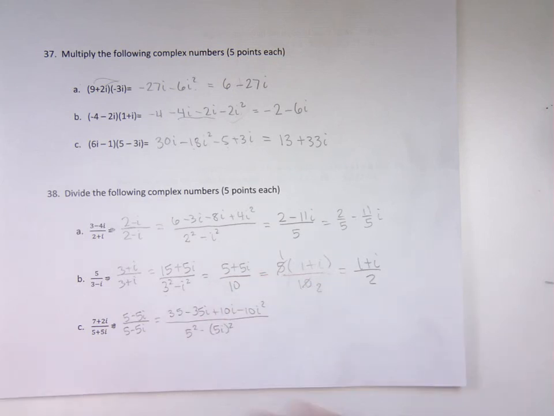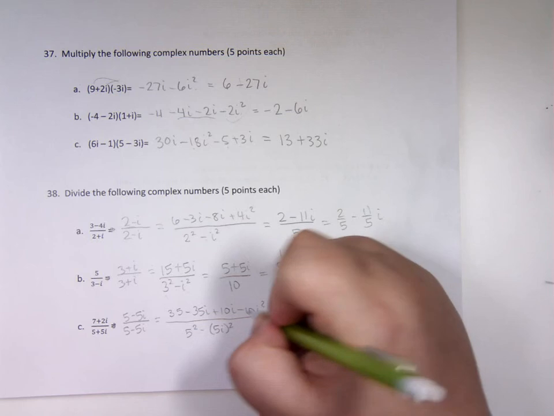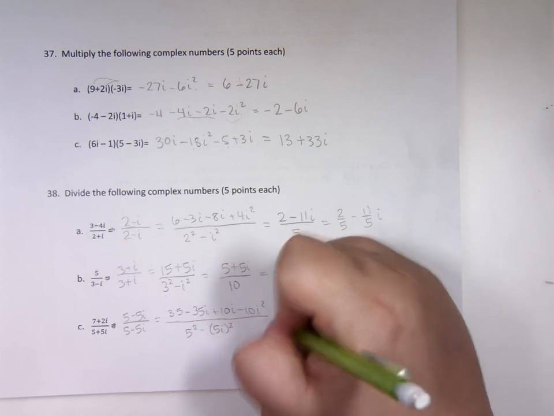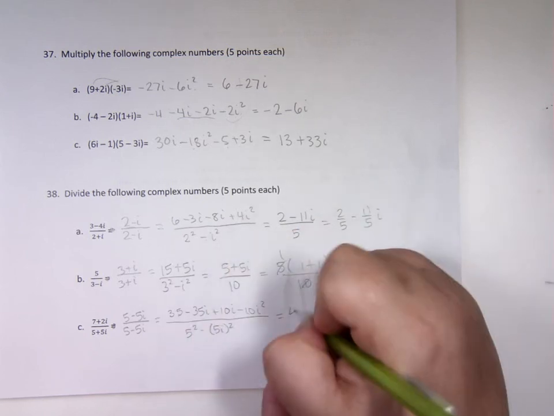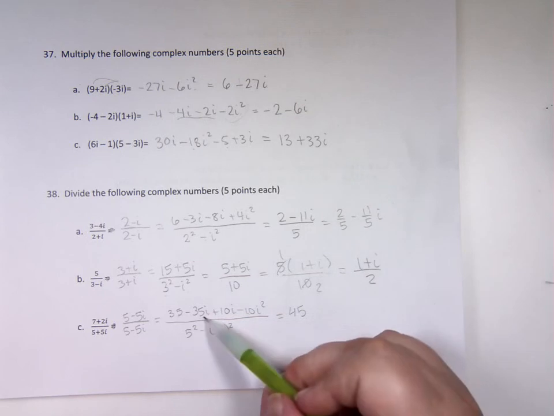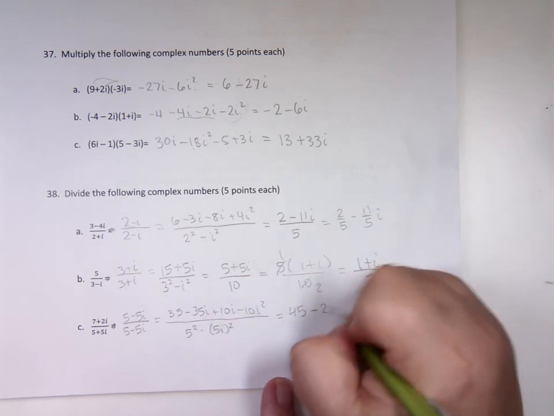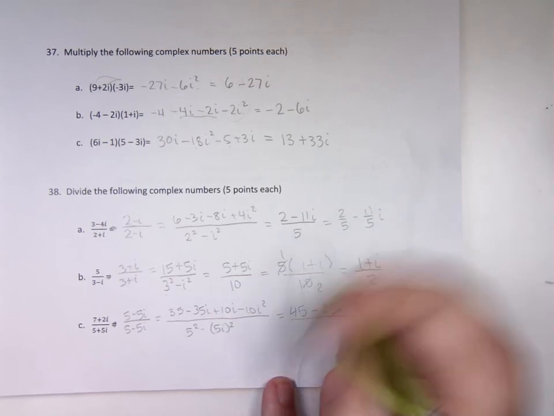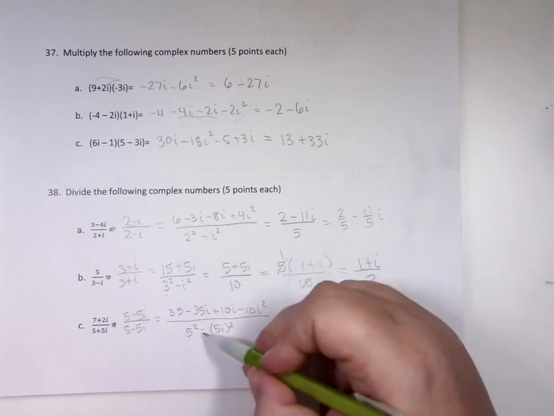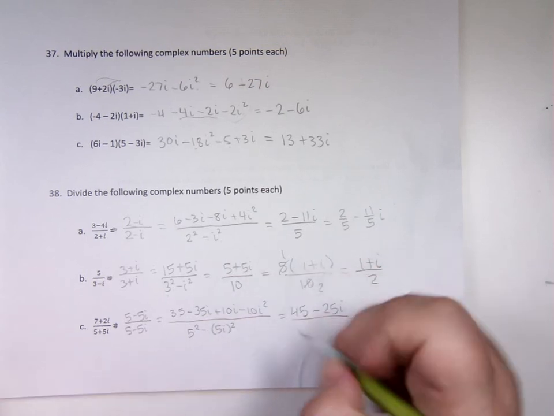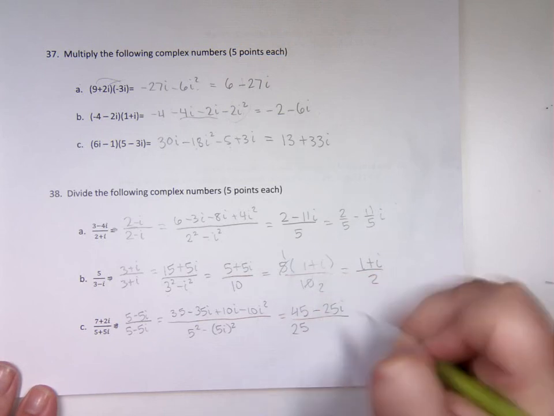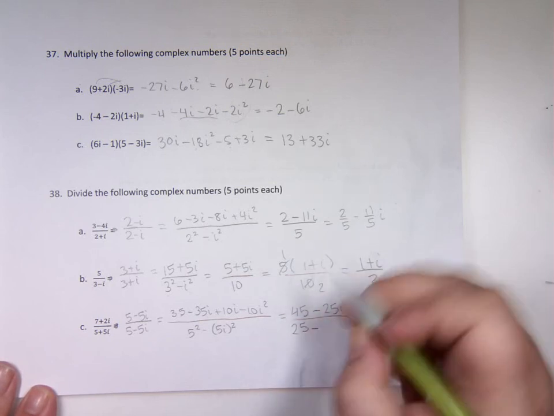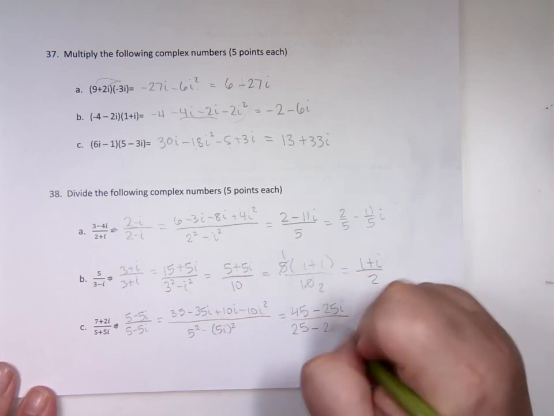So what have we got? Negative 1 times negative 10, that's going to be a positive 10. Plus 35, that gives us 45. Negative 35i plus 10i is minus 25i. And then 25 minus, I'm going to work this one out. 25 minus, that's going to be 25i squared.